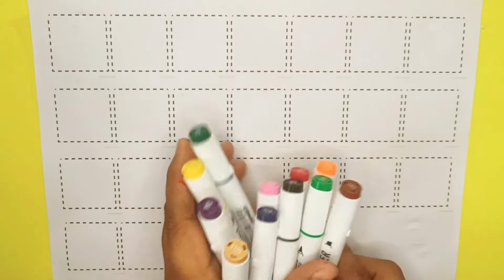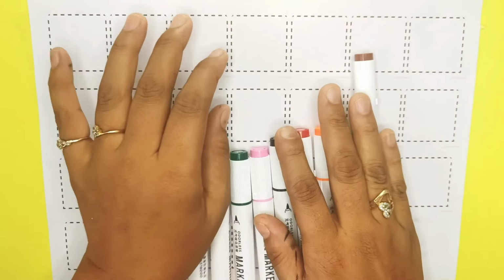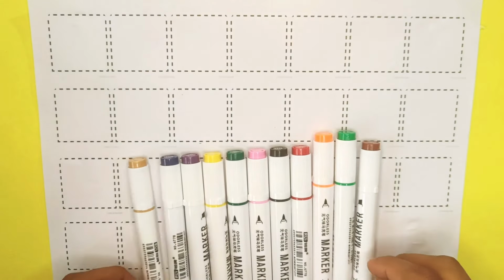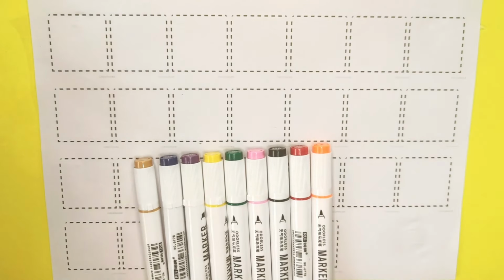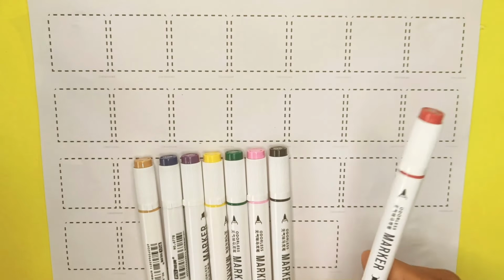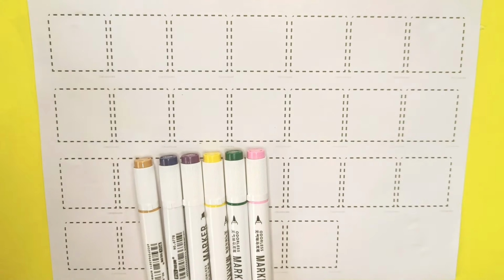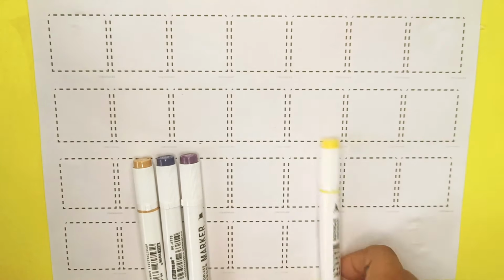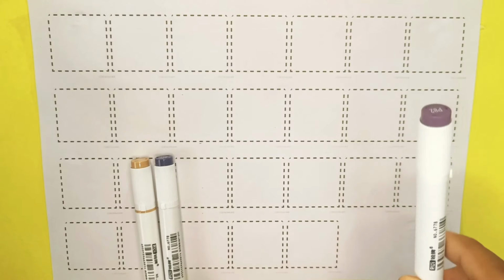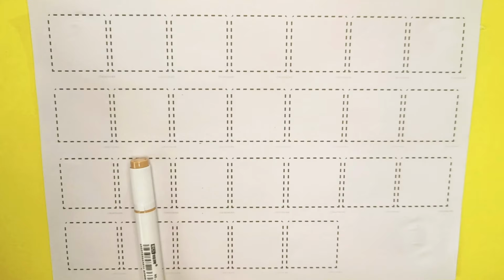Let's start. Yes, arrange the colors. Brown color, light green color, orange color, red color, black color, pink color, green color, yellow color, violet color, blue color, rust color. Let's start. Green color, where are you?